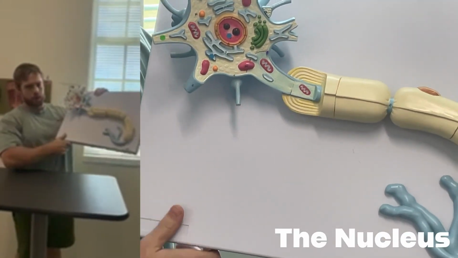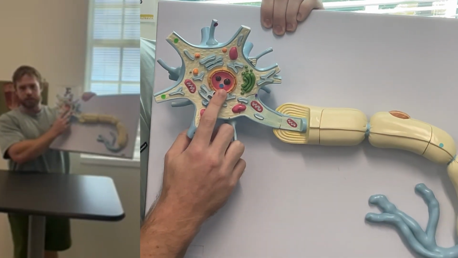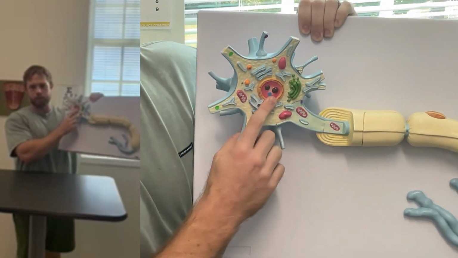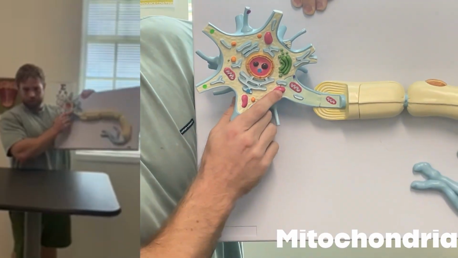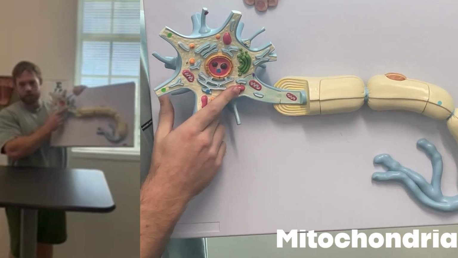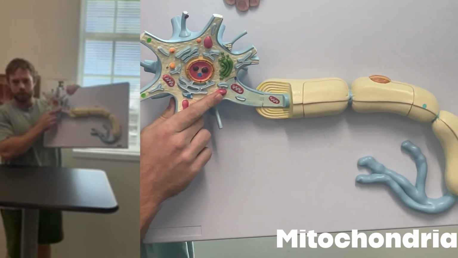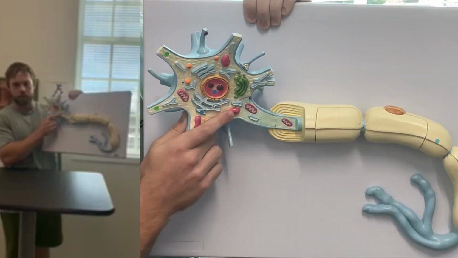The nucleus of the neuron, found within the cell body. The nucleus contains the neuron's genetic material and directs all activities, including protein synthesis and repair. The mitochondria of the neuron are energy hungry. Well, the neurons are energy hungry. The mitochondria supply ATP, the fuel required to transmit signals, maintain ion gradients, and support overall function.